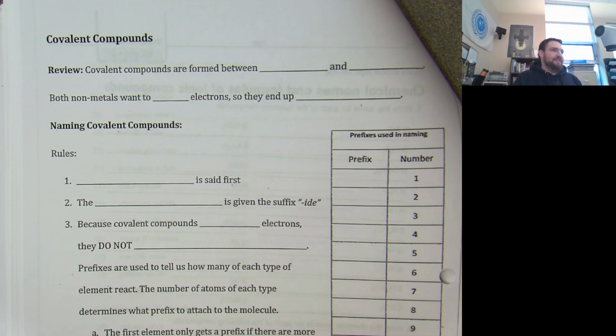4 days, you're going to have 2 quizzes. I'll quiz you on the Lewis and Bohr diagrams. Not today. And I'm going to give you a naming quiz once all the naming dust has settled.